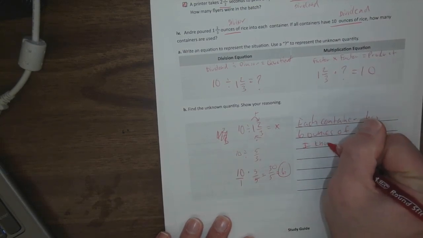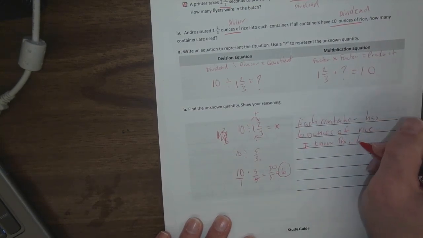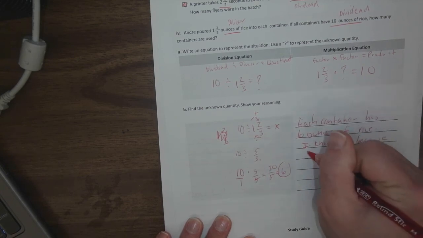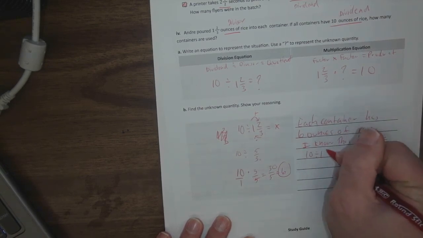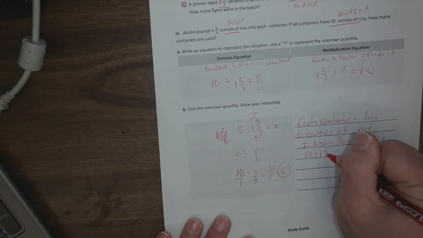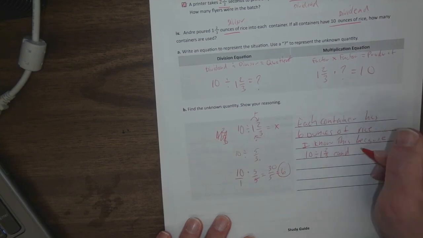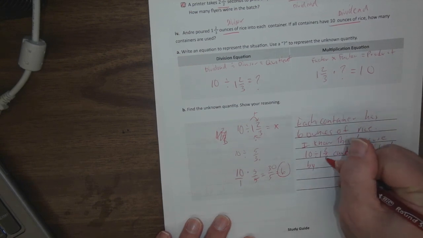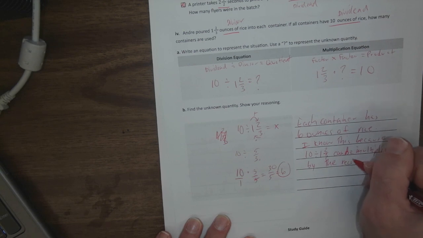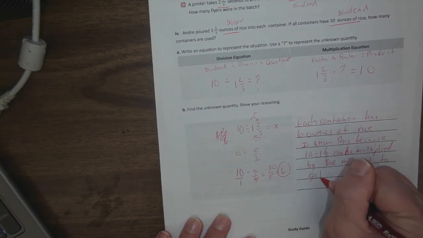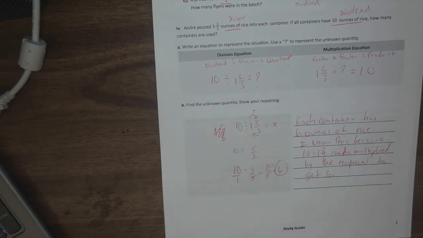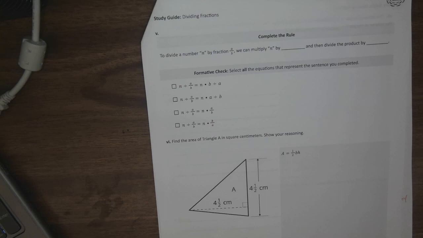I know this because 10 divided by 1 2/3 can be multiplied by the reciprocal to get 6. Bam. All right, let's move on to the next one.